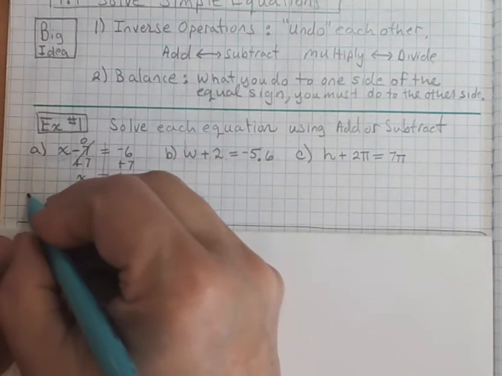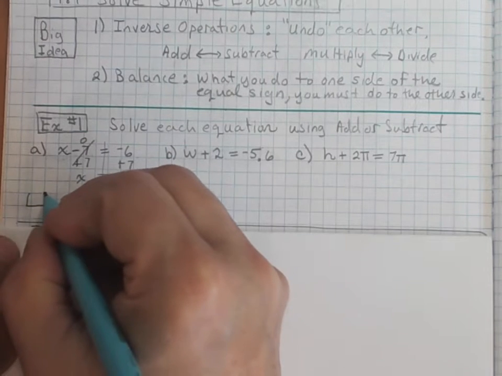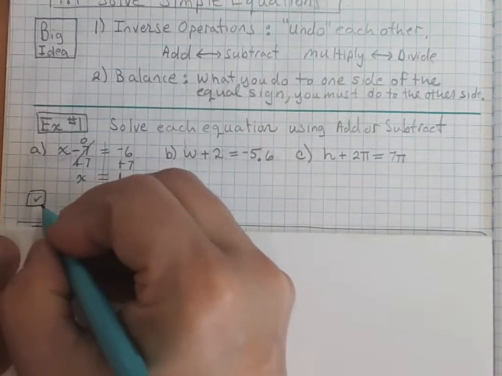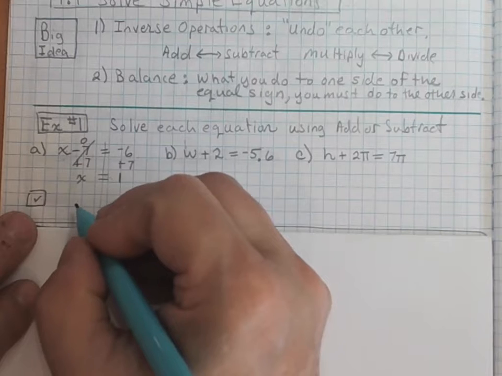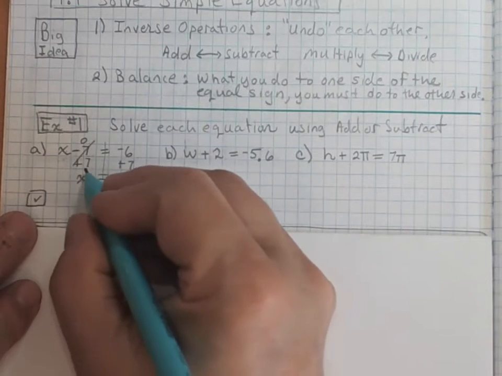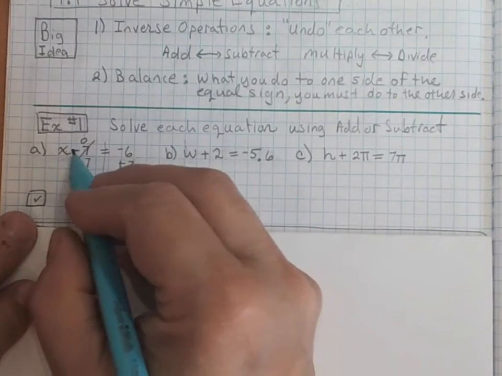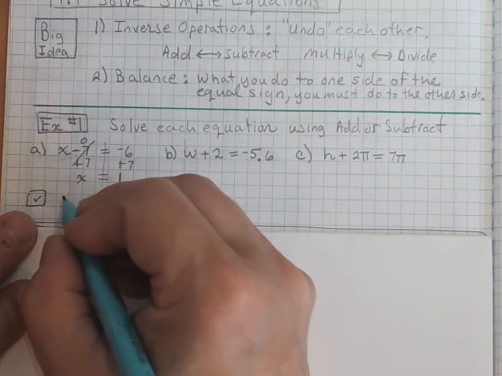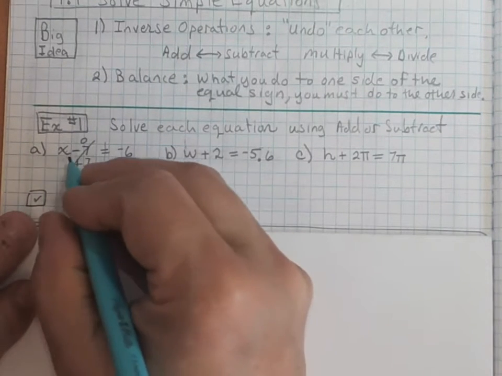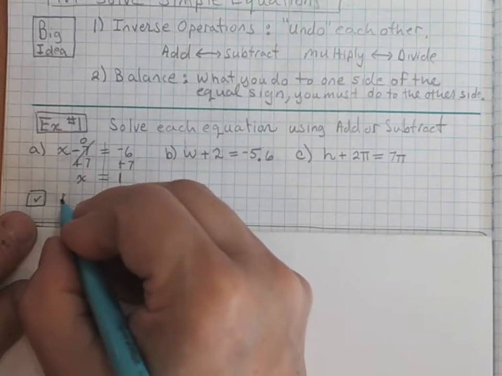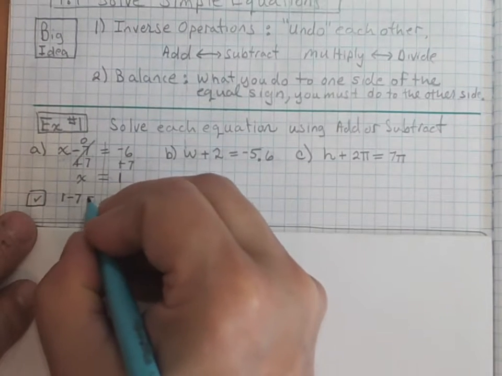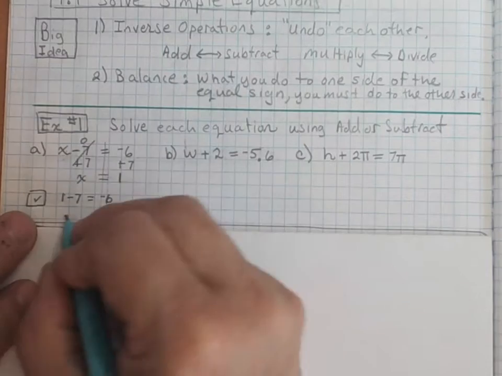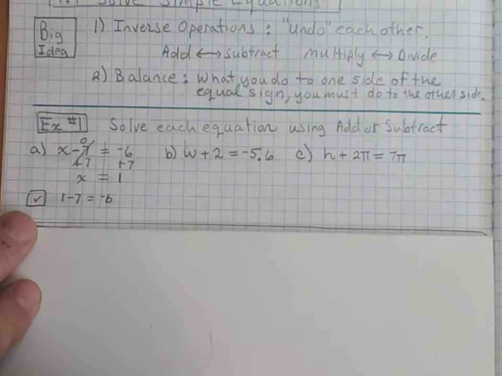And so as a quick check, in simple problems, a check step can be done with mental math. But we do want to develop good habits, so you want to at least do this mentally, a substitution of that solution back in to make sure it works. So if I put this 1 here where the x is, so that's 1 minus 7, and I do the math on that, I get negative 6. And so that's my check step.